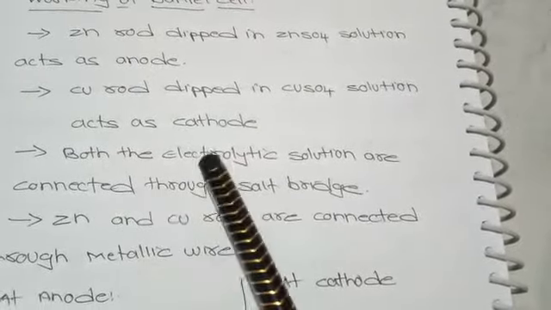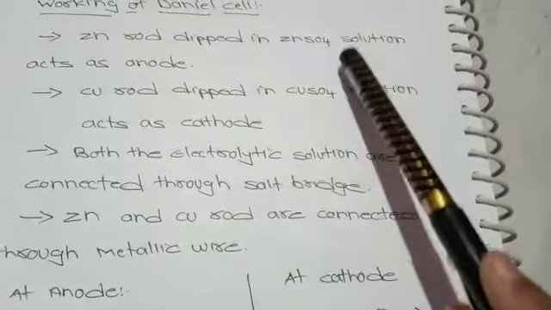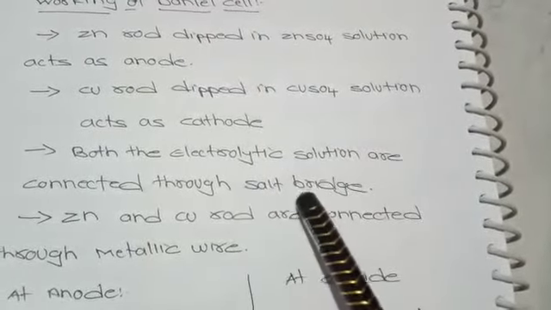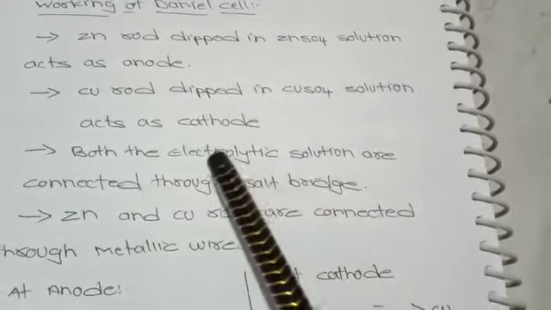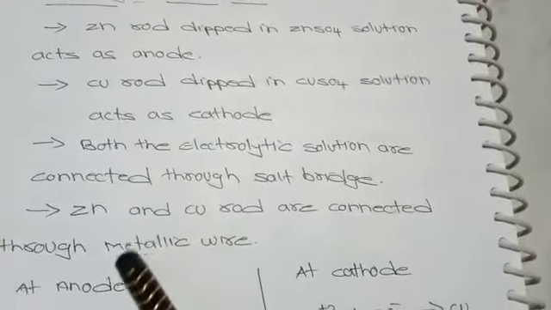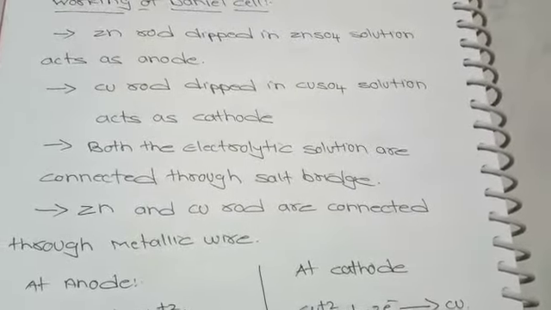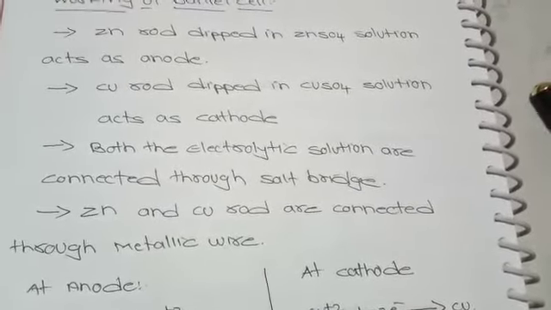Now both these electrodes are connected through the salt bridge. Both the electrolytic solutions are connected through the salt bridge, meaning both the half cells we connect by using the salt bridge. And the rods, namely the zinc rod and the copper rod, we connect by means of a metallic wire.